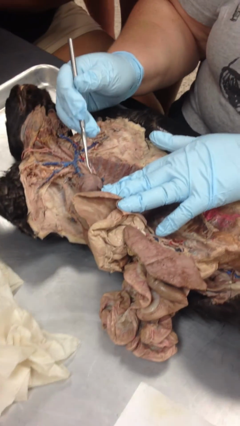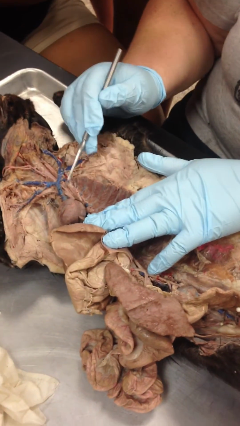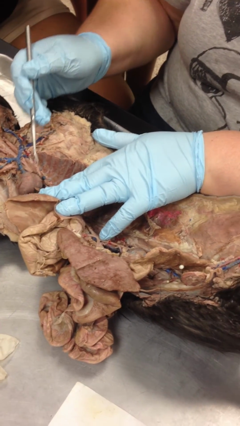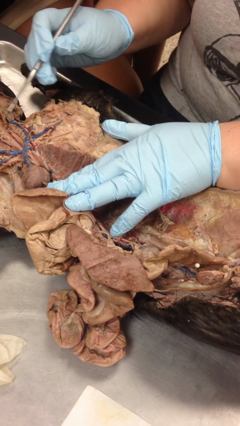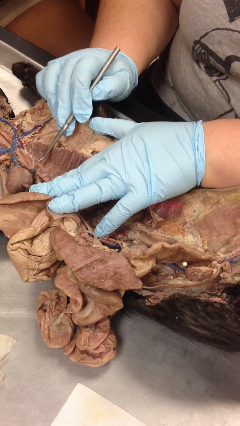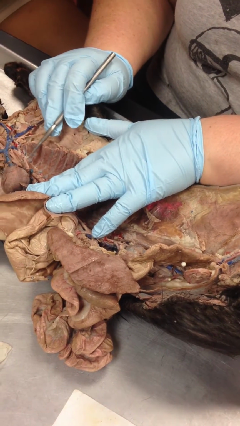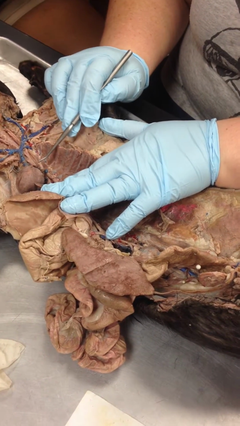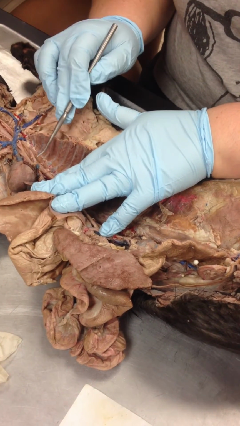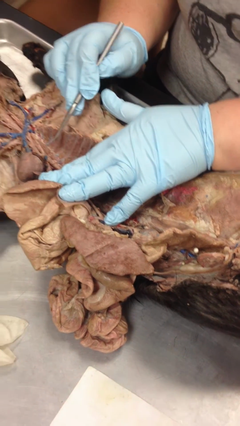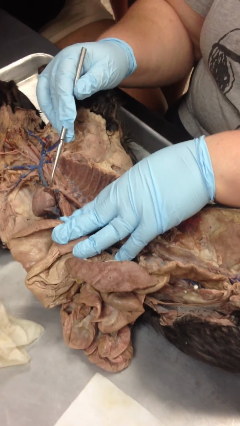Go back down here. So, this is supposed to go off into the left arm, but somebody, we're not going to name names, broke it. It was me. So just pretend this goes off into the left arm. That's the left subclavian. And if you notice, it comes right off of the aorta.